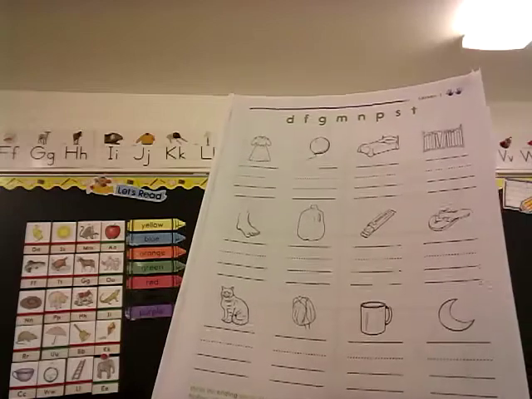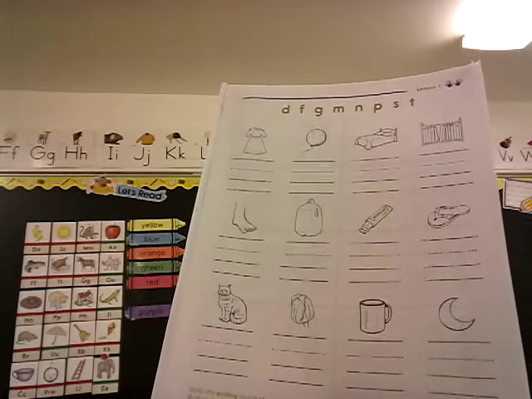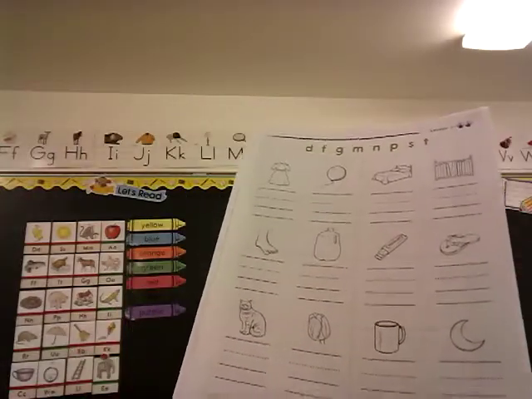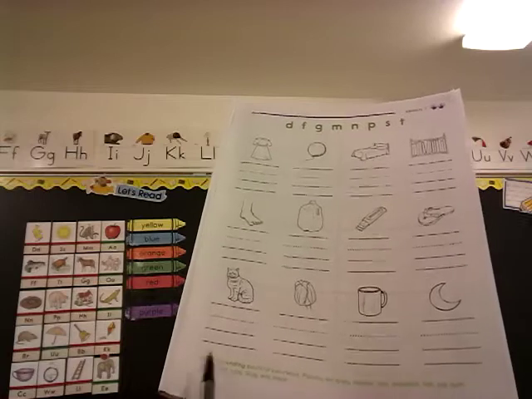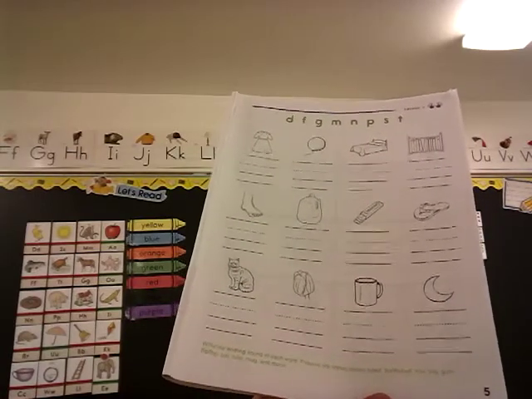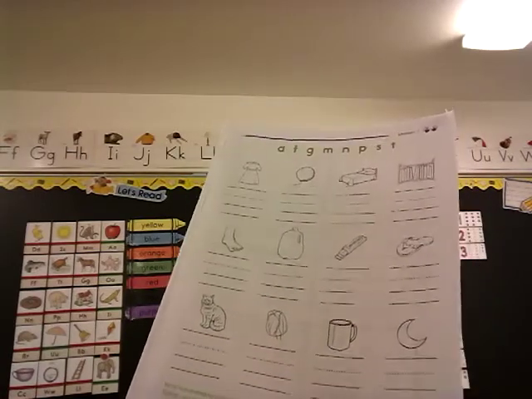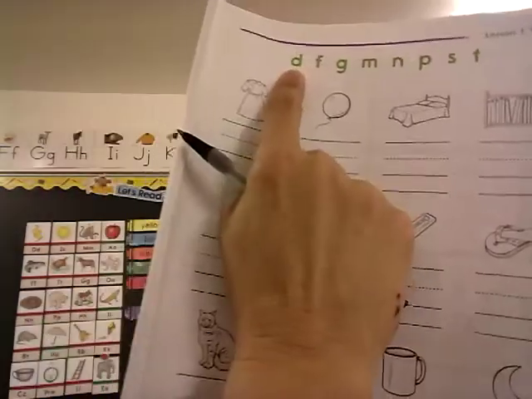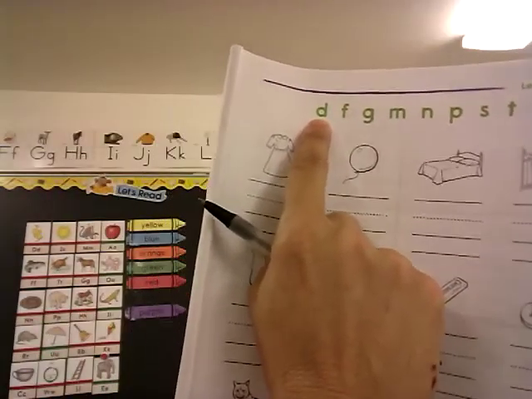Here we're working on ending sounds. It's kind of hard. We go from beginning sounds, and now we're going to do ending sounds. We keep switching them around. Write the ending sound of each word. So let's start at the top with our letters again. Everybody put your finger on the first letter.